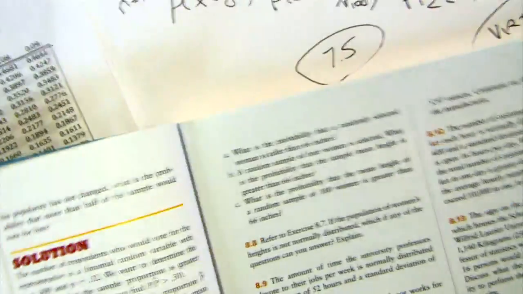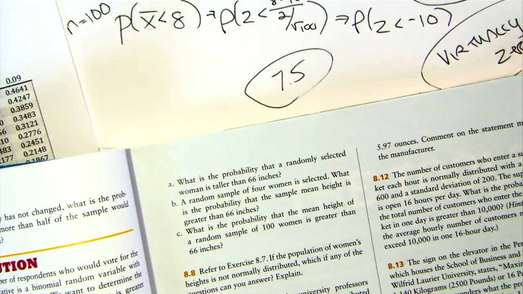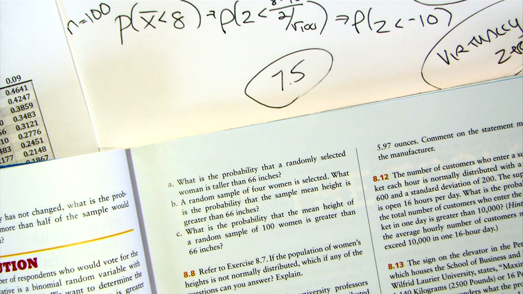So, A, B, and C I want you to do. A: what is the probability that a randomly selected woman, one woman, not X bar, not an average of women's height, but one woman, is taller than 66 inches? B: let's take 4 women and average their height together. What are the odds that it is greater than 66 inches? And C: let's sample 100 women and see what the odds are that their average height is greater than 66 inches.